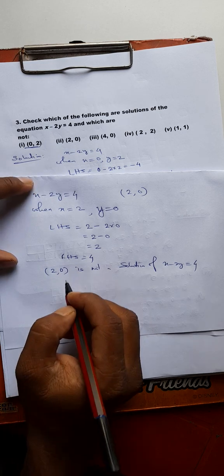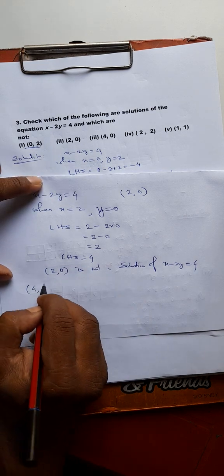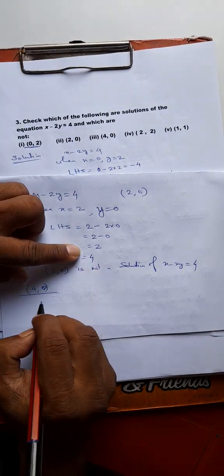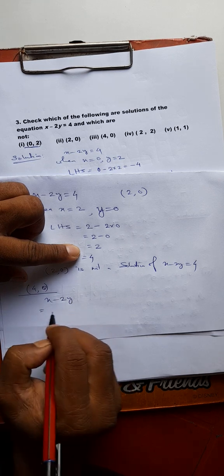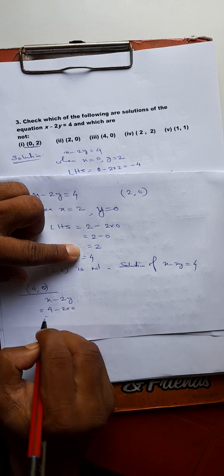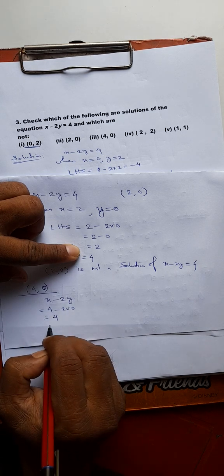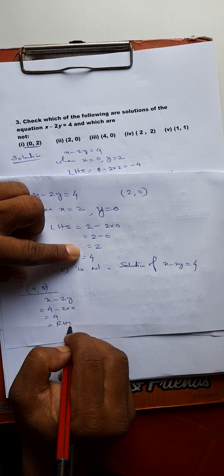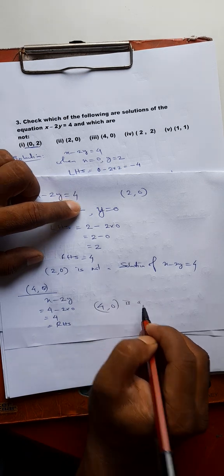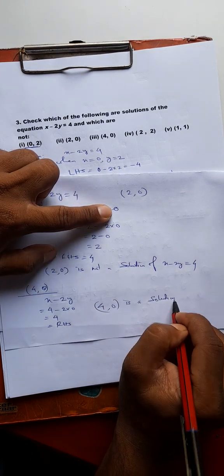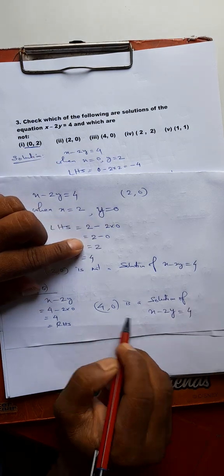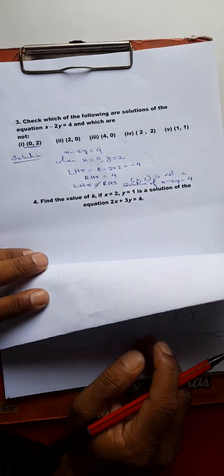Now discuss another pair, 4, 0. Is 4, 0 a solution of this equation? Now 4, 0 means x minus twice y. In the left hand side x equal to 4, y equal to 2 into 0. 4 minus 0 equal to 4. This means right hand side of the equation is 4. Therefore 4, 0 is a solution of x minus twice y equal to 4. This pair is a solution of this linear equation, right?